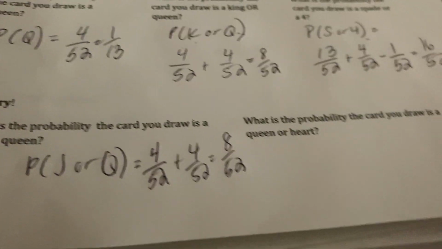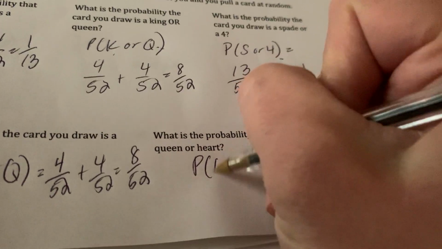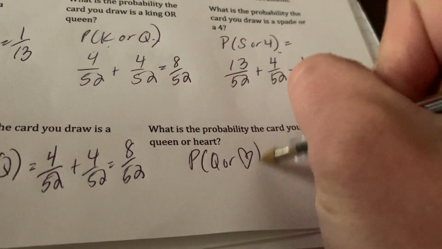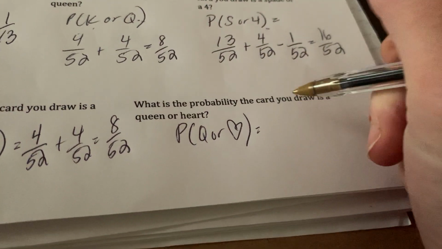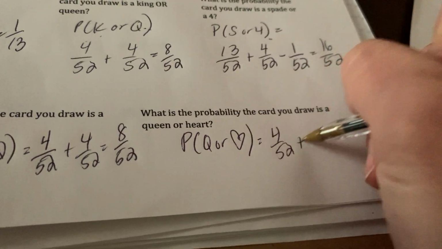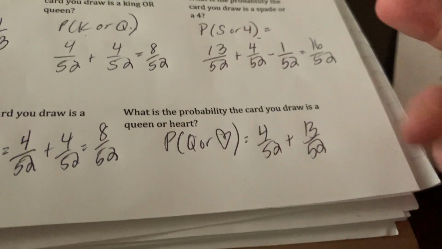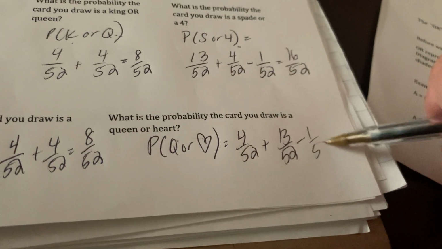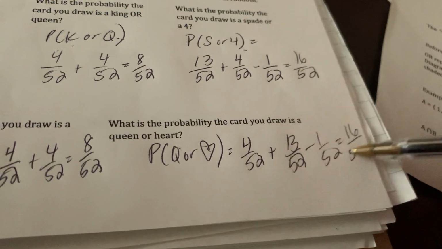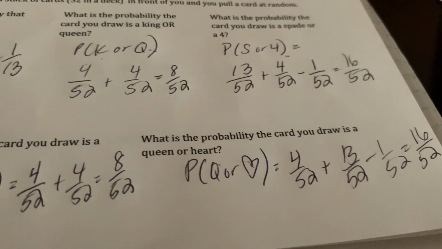Okay. What is the probability the card you draw is a queen or heart? Well, a queen is 4 out of 52, and a heart is 13 out of 52. But will they ever intersect? Yeah, the queen of hearts. Now, you're going to see 16 out of 52 is common with problems like this, but it's not always going to be just -1. It could be -2 or 4, whatever.